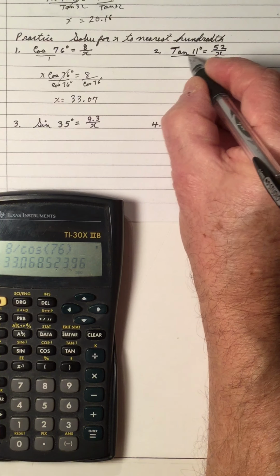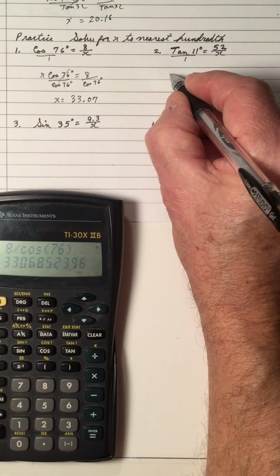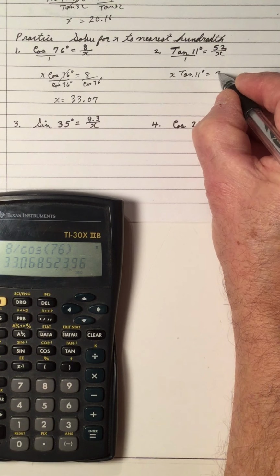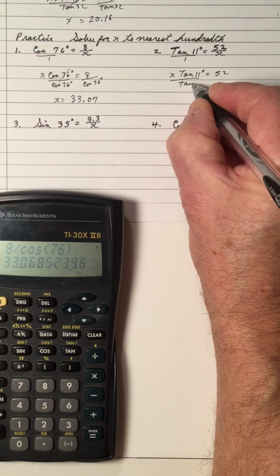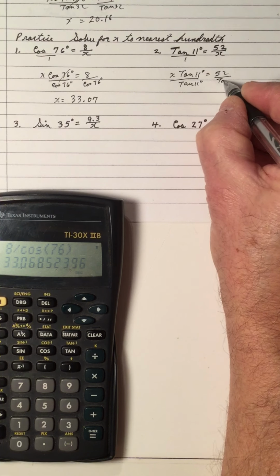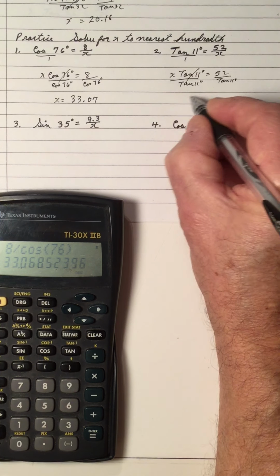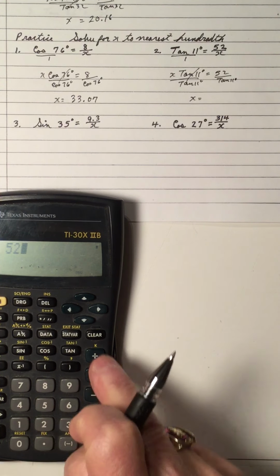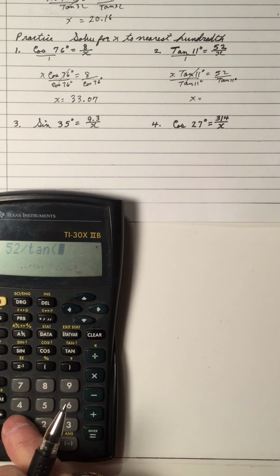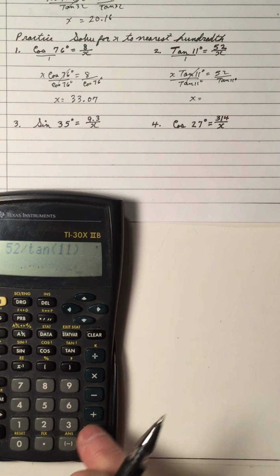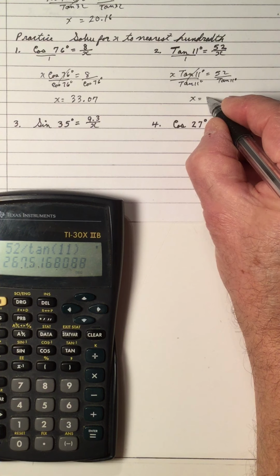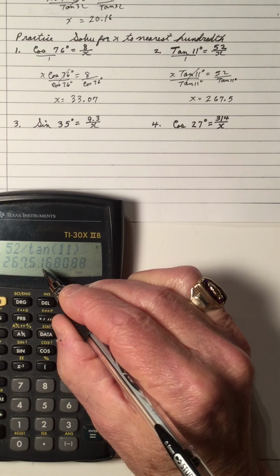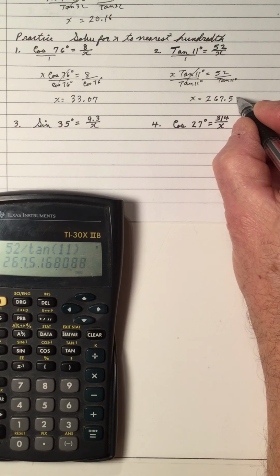And here we go again, put the tan over 1, cross multiply. So x times tan 11 equals 1 times 52, which is 52. Divide both sides by tan 11. They cancel out, so x is equal to 52 divided by tan 11. There, close it off. And I get 267.5. This is the hundredths place, and it's 5 or greater, so I add 1 onto the 1 and I get a 2.